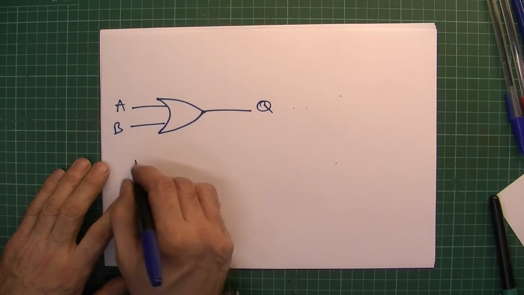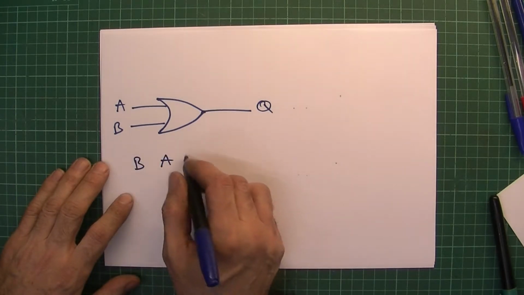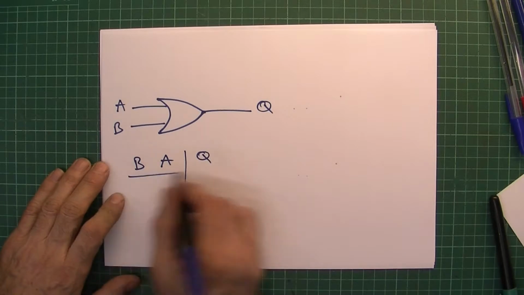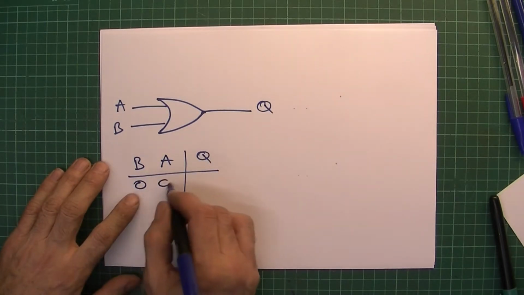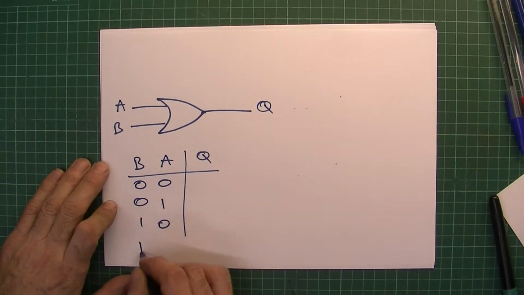Let's draw a truth table. So B and A are our inputs. The output is named Q, and I'll just run through all the possible inputs. So 0, 0, 0, 1, 1, 0, 1, 1.